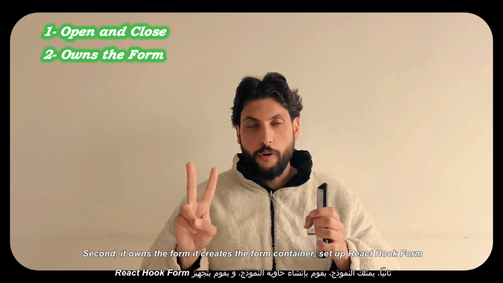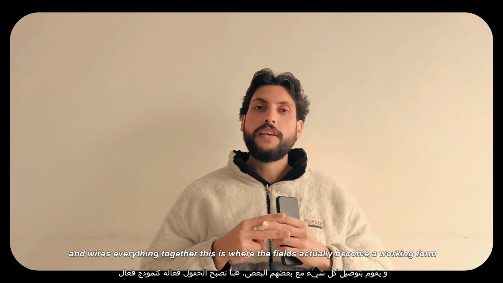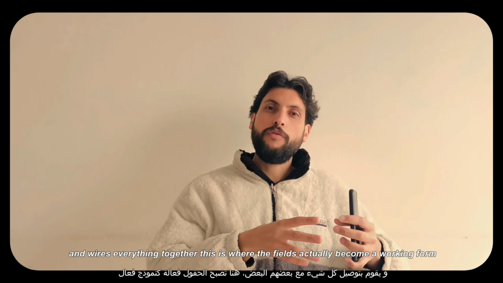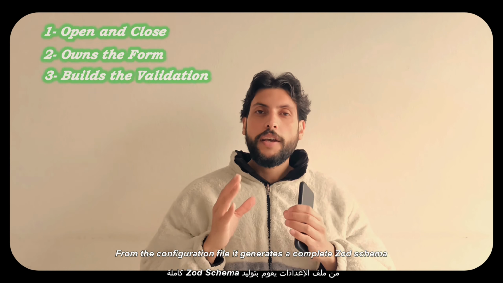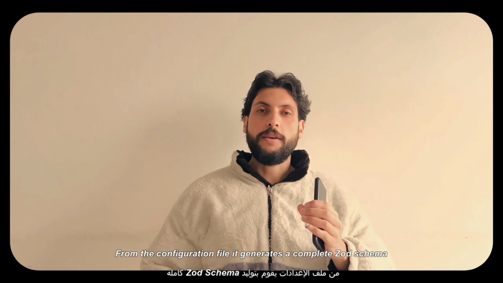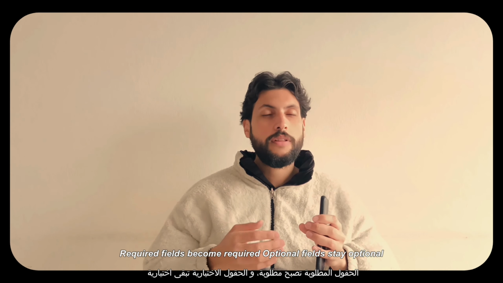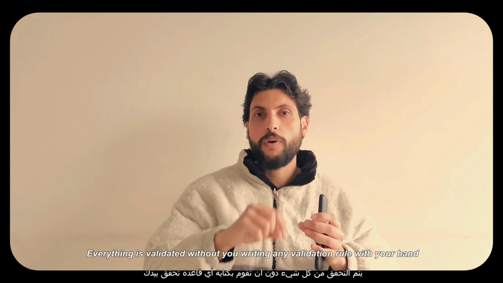Second, it owns the form. It creates the form container, sets up React Hook Form, and wires everything together. This is where the fields actually become a working form. Third, it builds the validation. From the configuration file, it generates a complete Zod schema. Required fields become required, optional fields stay optional. Everything is validated without you writing any validation rule by hand.